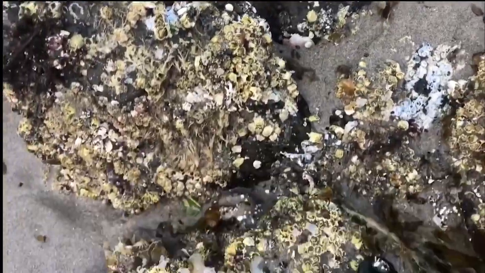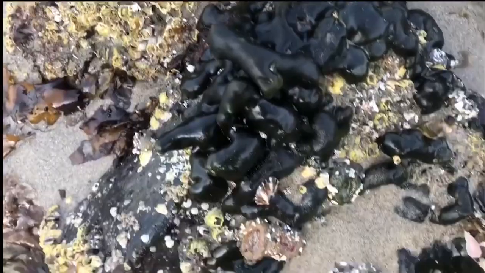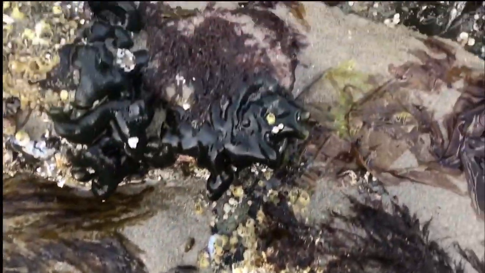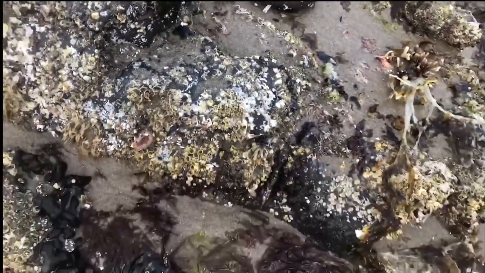There are algae and animals covering almost each surface of this rock.